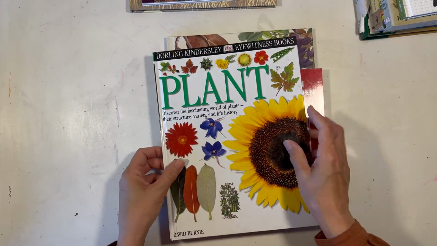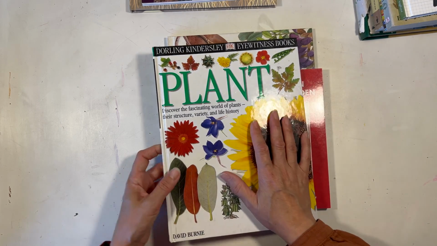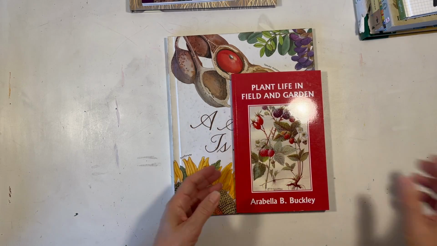So this would be a book that if you happen to already have, that's great. If you could find it secondhand, great. But to go out and buy it specifically for this unit, I would say that there are better resources instead.